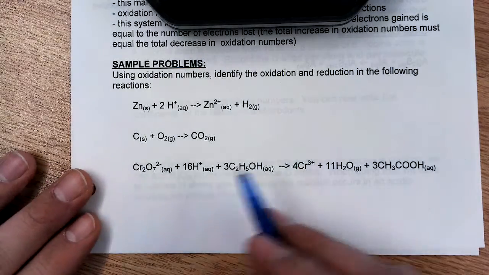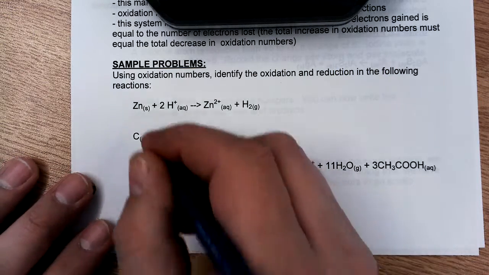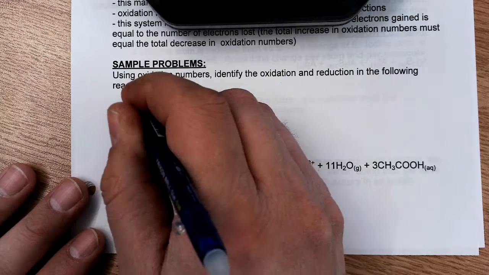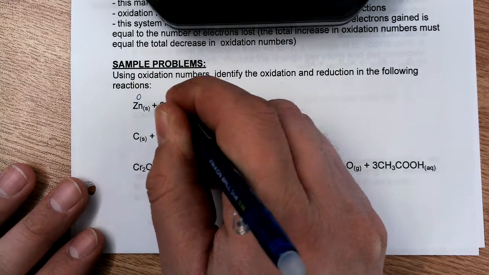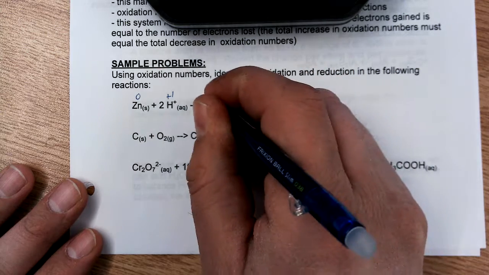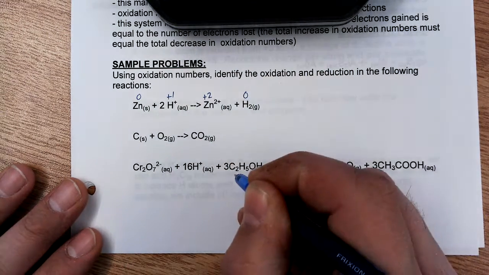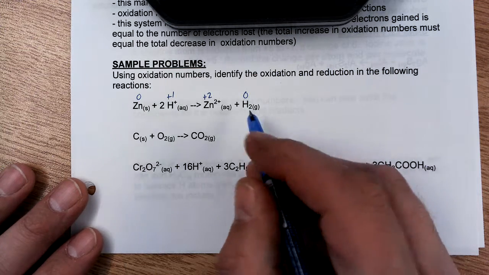So the first thing, again, is to write out what the oxidation numbers are. So for this first one, zinc is 0, hydrogen, because it's an ion, is +1. Zinc, because it's an ion, is +2, and H2 would be 0. It's just an element.